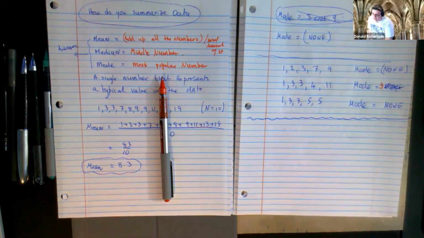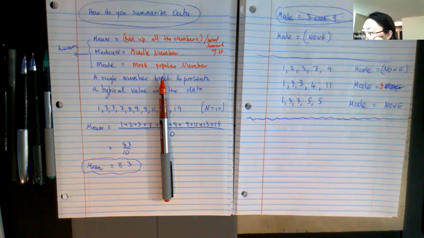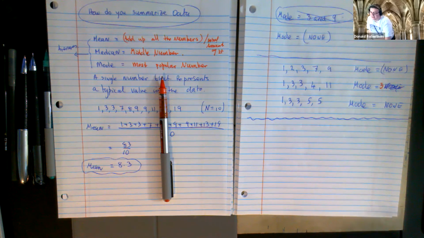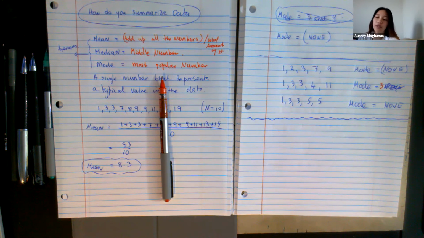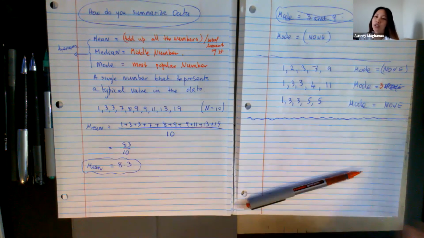Did that answer your question, Nadia? I didn't understand why there is none where there are 2 3s and 2 5s. Correct. Go ahead, Aubrey. You could probably say it better than I could. It's because even though there's more than 1 3 and more than 1 5, there are 2 3s and 2 5s, which means that they're the same amount. So there's no more of 3 and no more of 5. So it means that there's none. There's no mode. You get it?